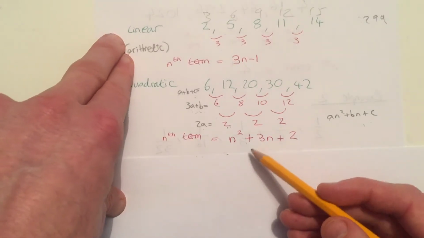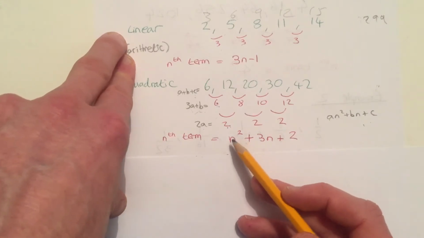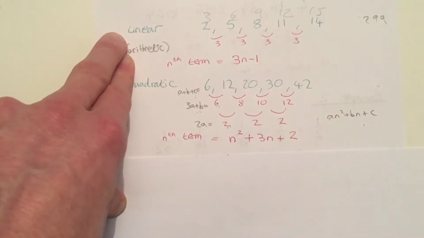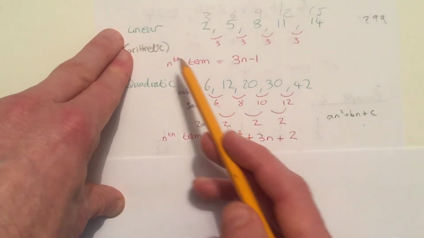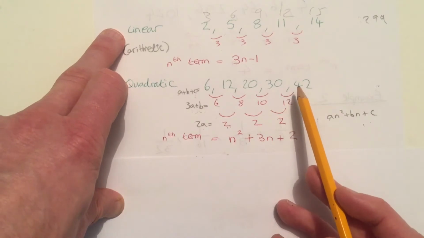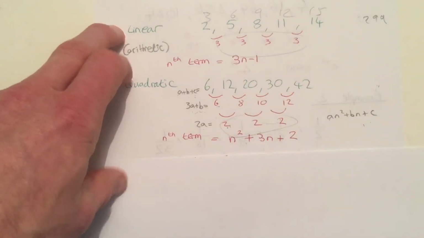And again, if I wanted to work out the 100th number in this sequence, I could do 100 squared plus 3 times 100 plus 2. So this is a linear or arithmetic sequence. This is a quadratic sequence, and that is how we can tell which one it's going to be.